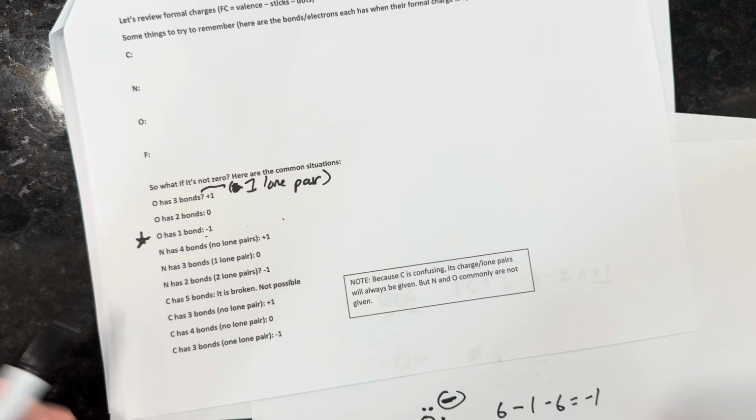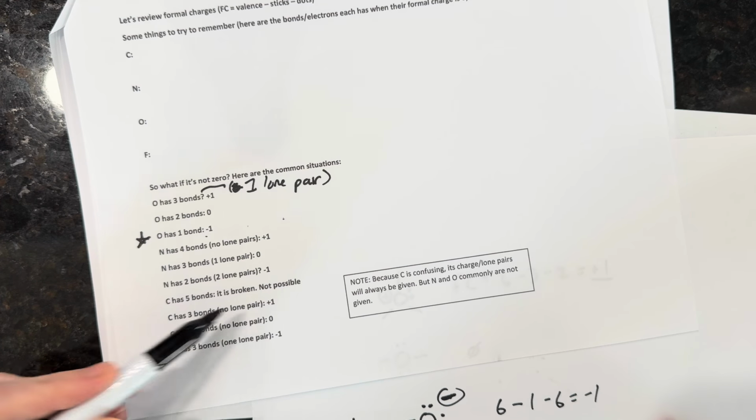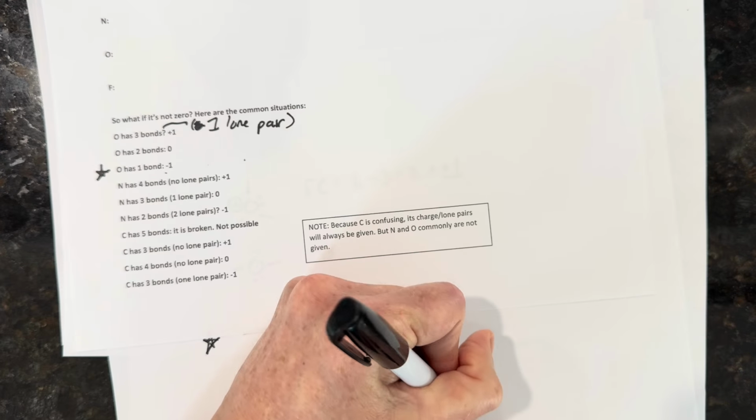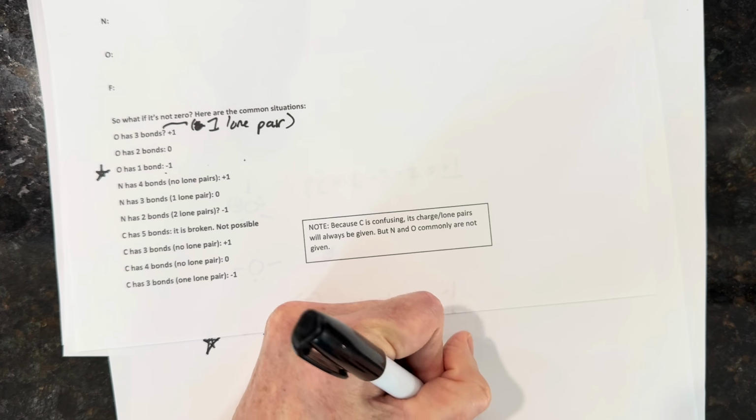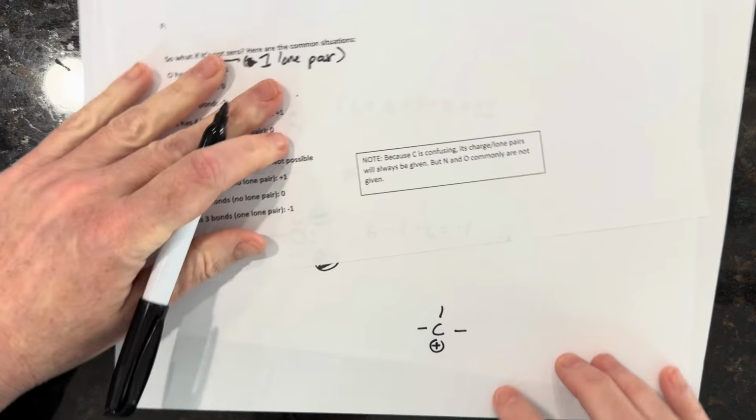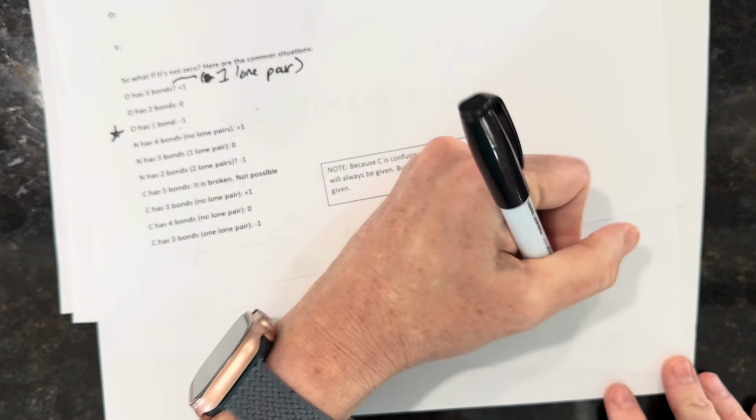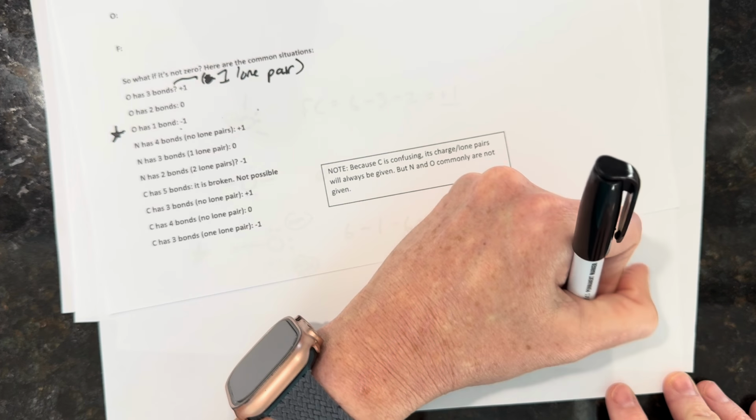Carbon, you can see, it can have 3 bonds and be +1, like this. Or it can have 3 bonds and be a -1 if it has a lone pair on it, like that. And you can do valence minus sticks minus dots.